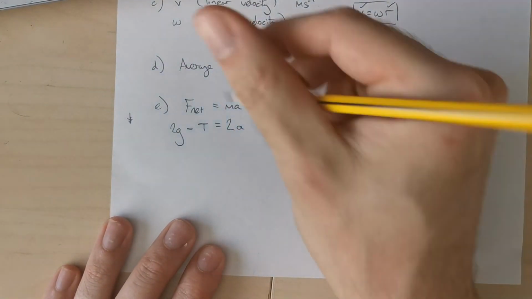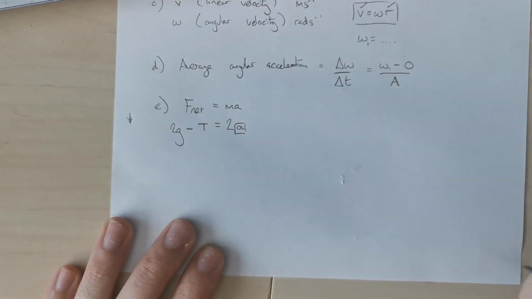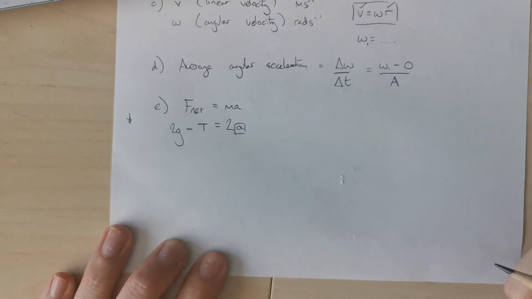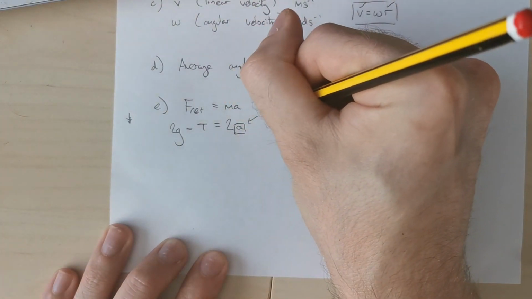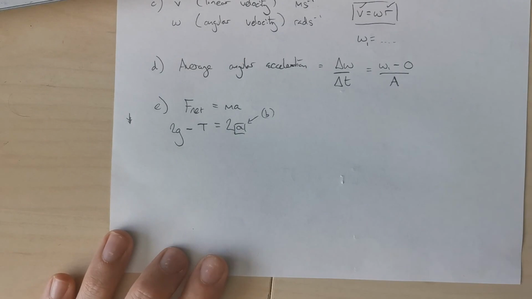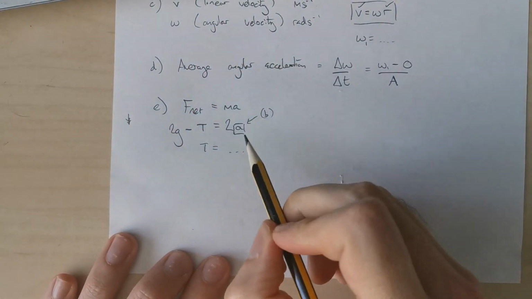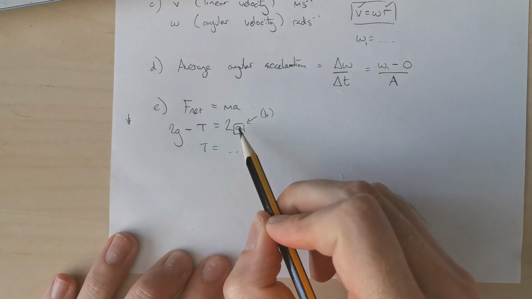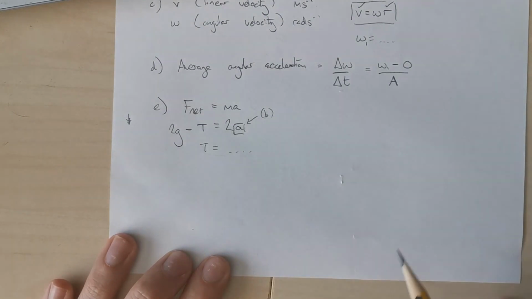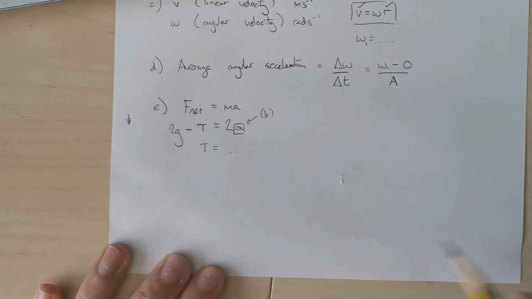The acceleration A I'm just going to put as A for now, but we actually have an expression for our linear acceleration, which was in part B. So we could rearrange, substitute our expression for acceleration, and we can end up with an expression for capital T, representing the tension force in the cable.